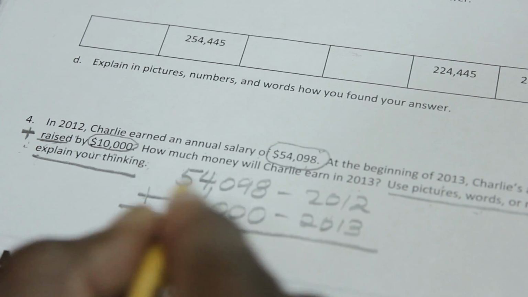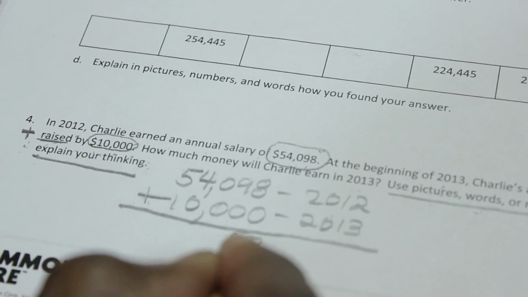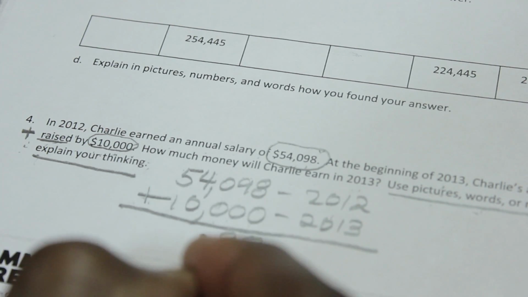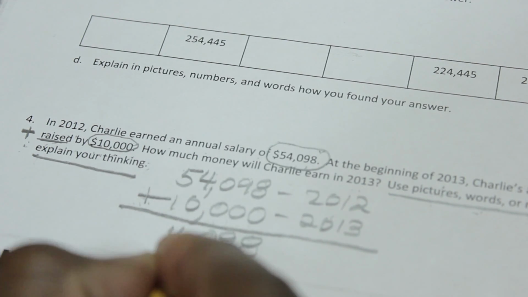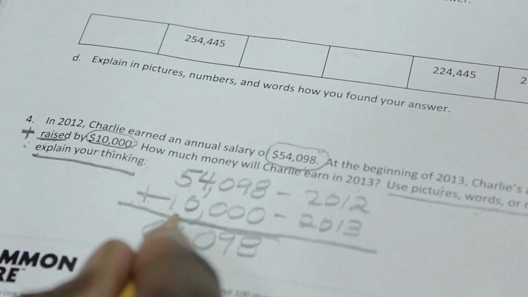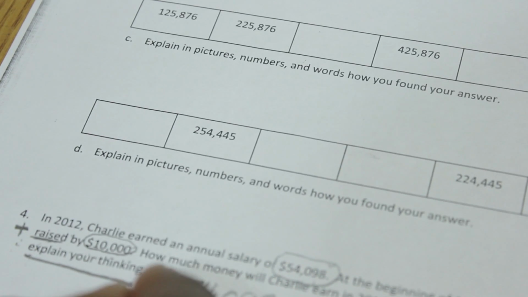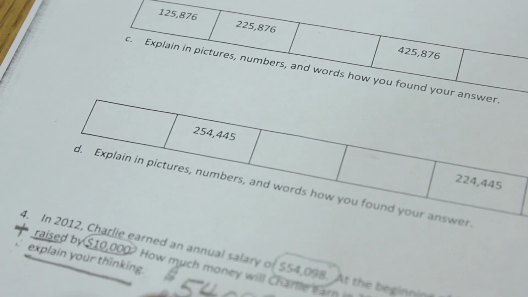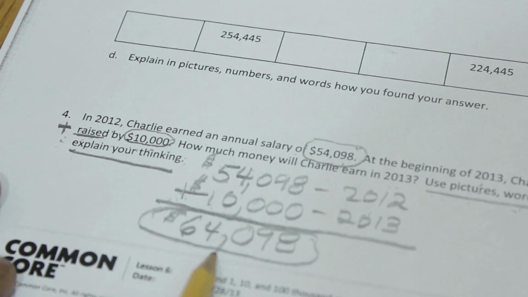So we have 8 plus 0 is 8. 9 plus 0 is 9. 0 plus 0, of course, is 0, comma. 4 plus 0 is 4, and 5 plus 1 is 6. So this is his new salary. Now I'm going to go back and add those dollar signs. Dollar sign. All right. So now what we have is $64,098. All we did was add 10,000 more.